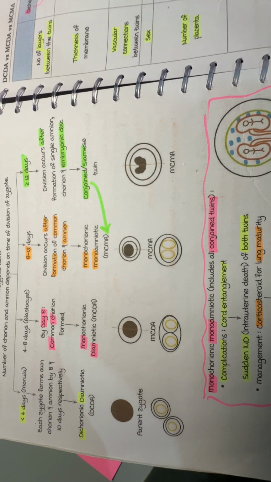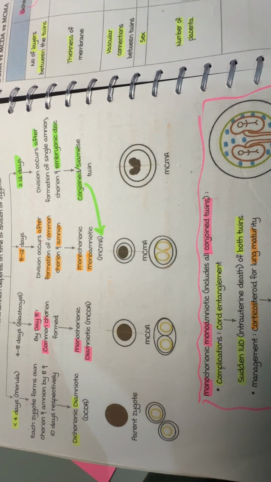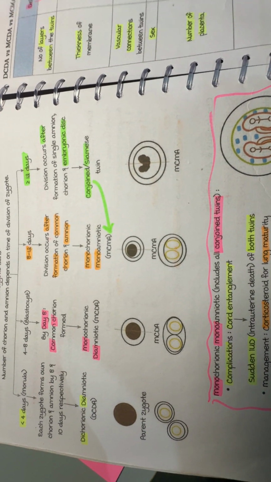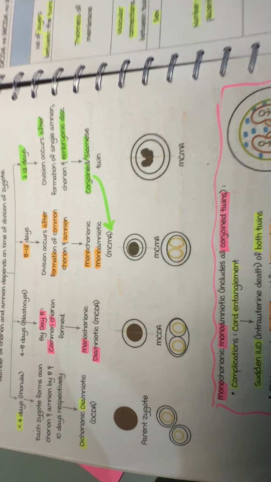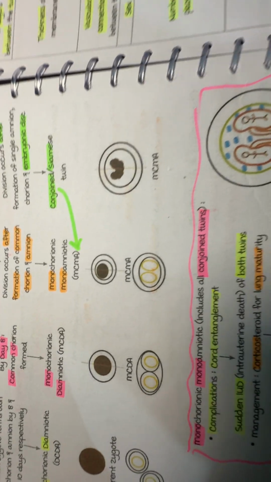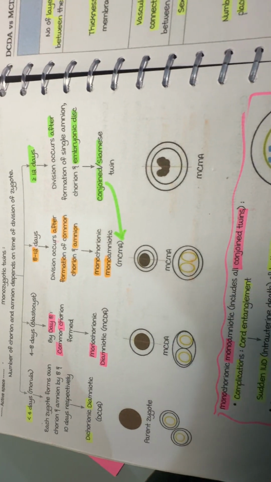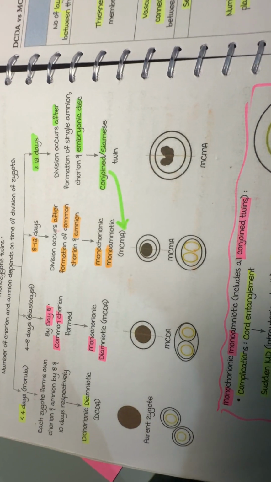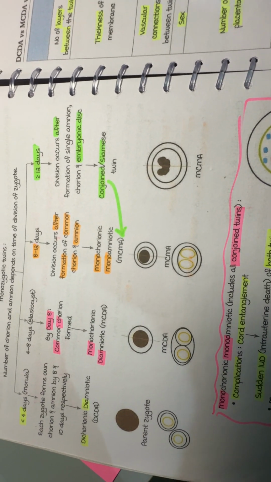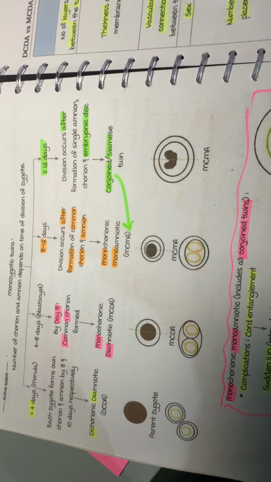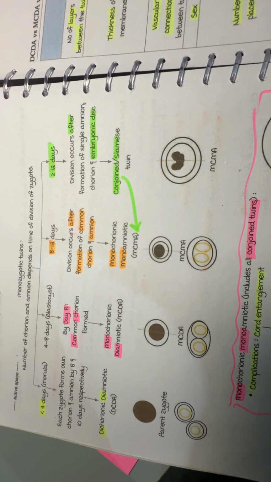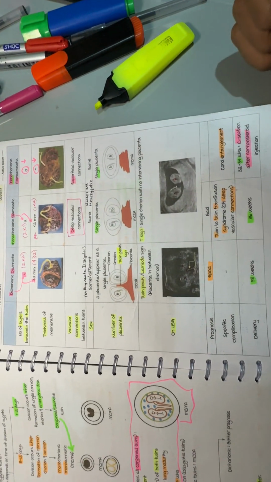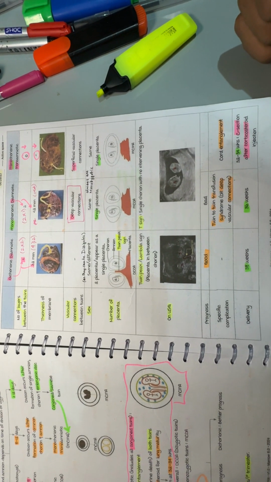But if it happens within the 4th to the 8th day, the outer membrane, that is the chorion, has already developed, but the amnion develops on the 10th day. So it will have a common chorion but a different amnion for both fetuses. So we have monochorionic diamniotic. Similarly, if the division happens in 8 to 12 days, then they might share a common chorion and a common amnion, that is MCMA. DCDA is mostly seen in case of dizygotic twins, and Siamese twins develop if it's more than 12 days.